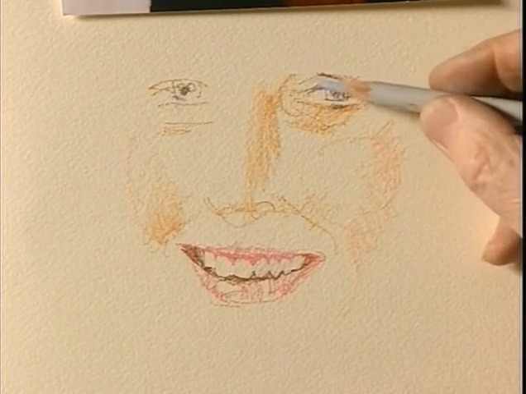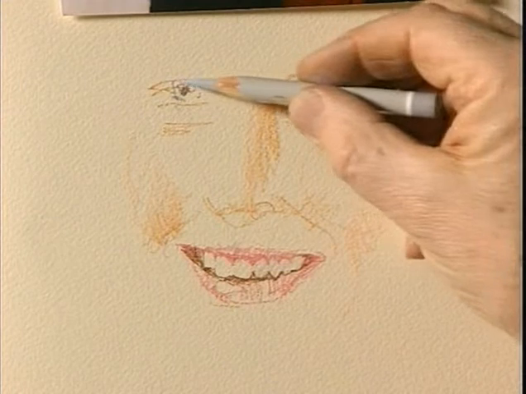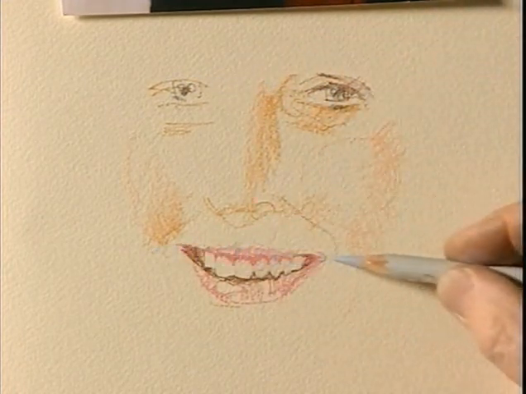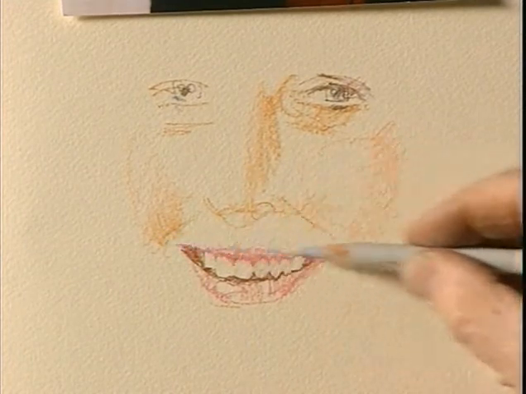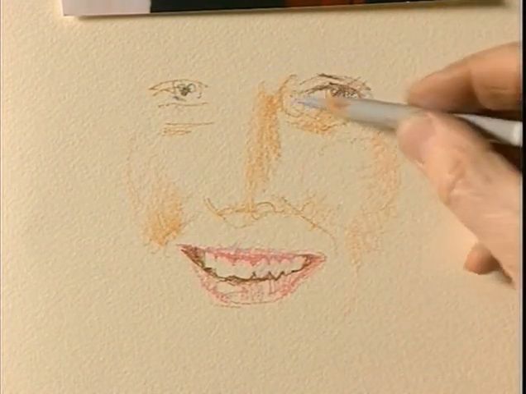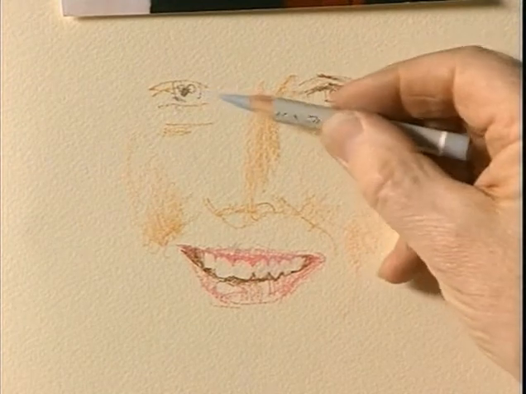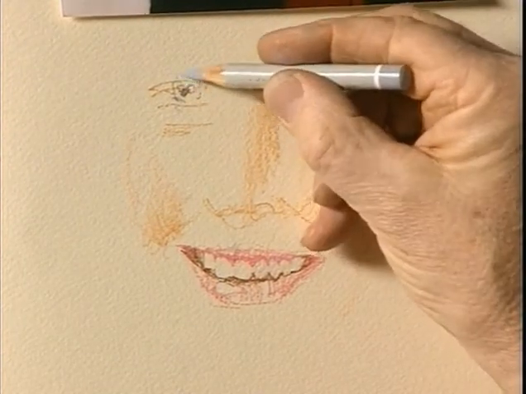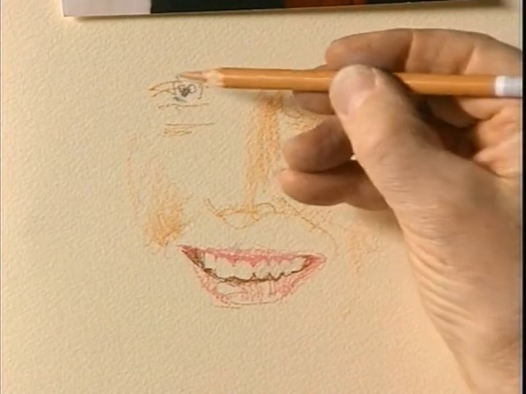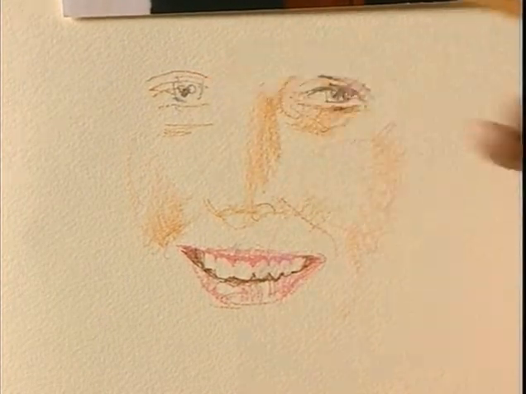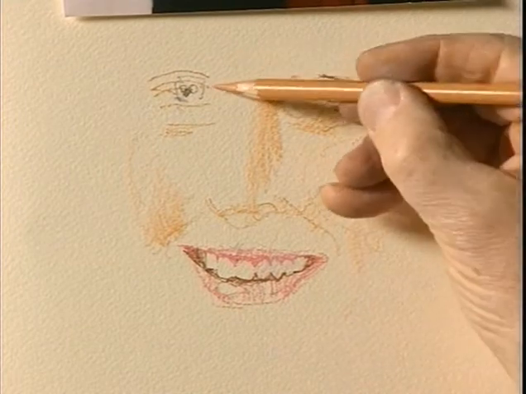Whenever you're drawing one eye and you move to the other one, check that the line between them is going to be in conformity with the line you've already established in the mouth. I would say that one's just a little bit low, so this is the time to correct it. Don't rub out, just correct it. Right, that seems to be somewhere in the right place.